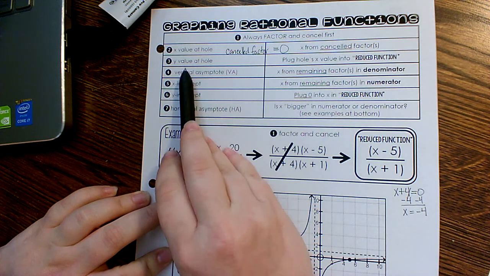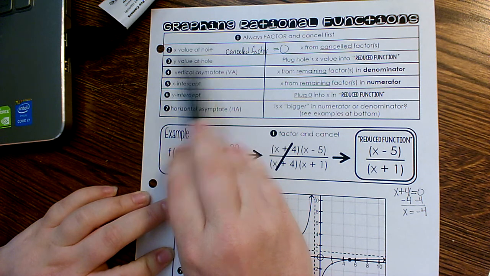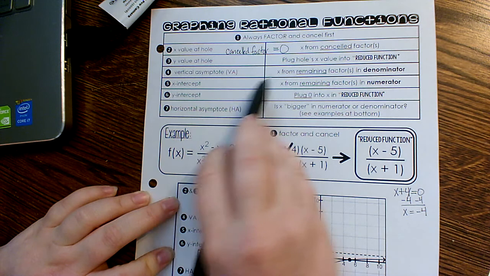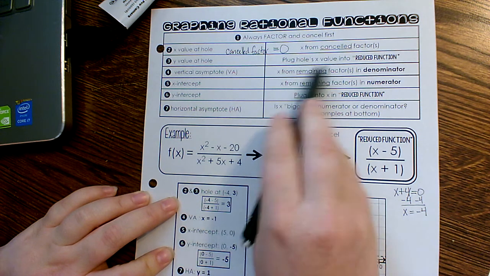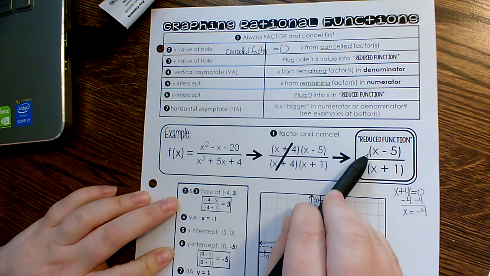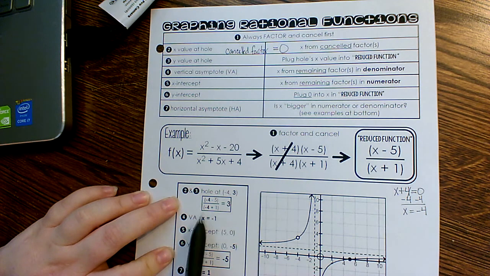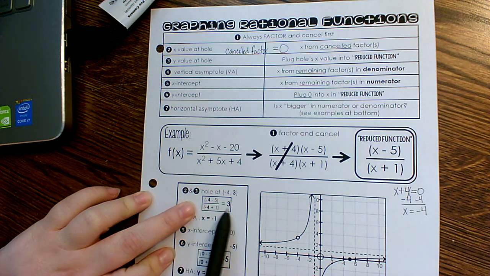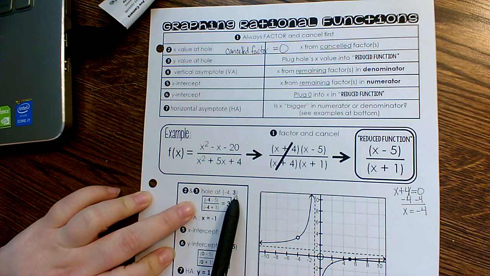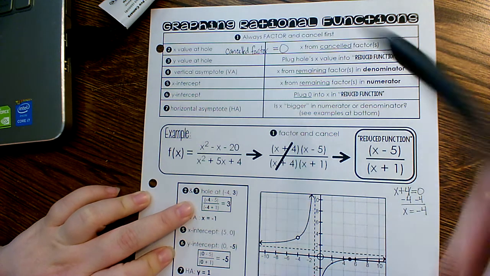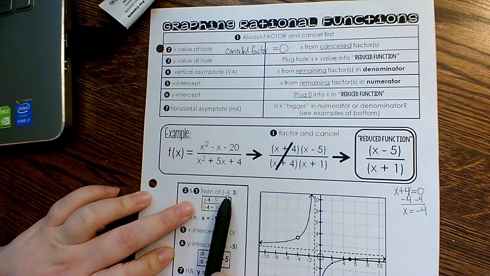Once you have that x-coordinate, to find the y-coordinate of the hole, because remember this is an ordered pair, you need an x and a y-coordinate. To find the y-coordinate, we're just going to take the x value that we just found and plug it into this reduced function here. If we take -4 and replace both of these x's with -4, you can see the work written out right here. It gives you 3. So the ordered pair of the hole is -4 and -3. And remember, you only have a hole if you cancel a factor when you're simplifying your function. So that's steps 2 and 3, finding the hole.